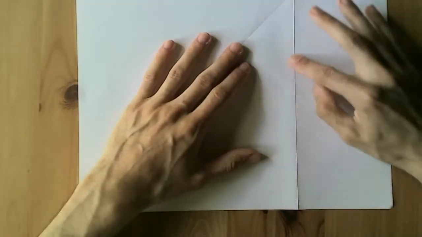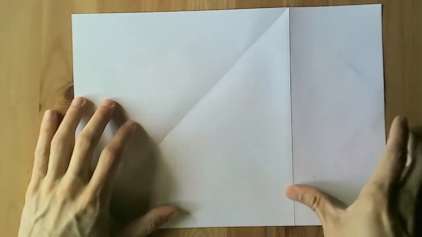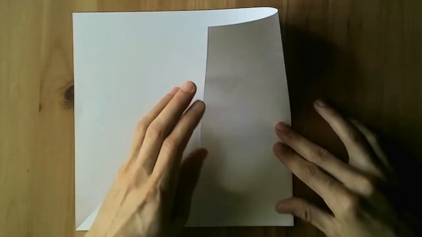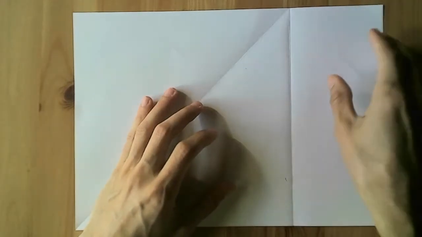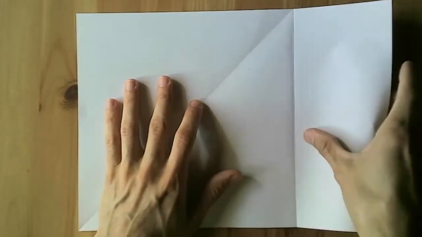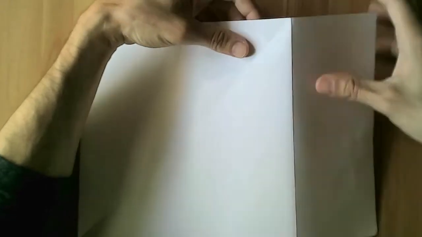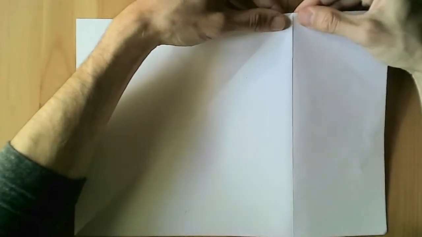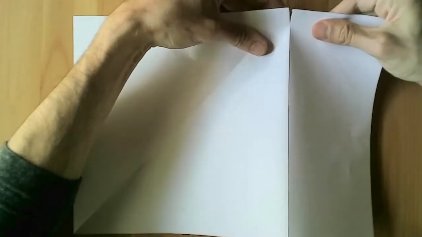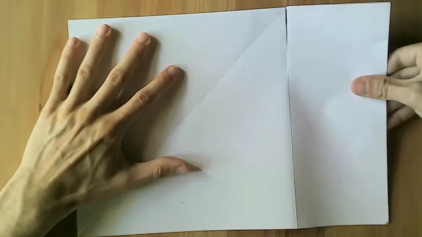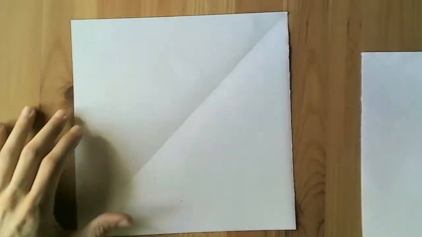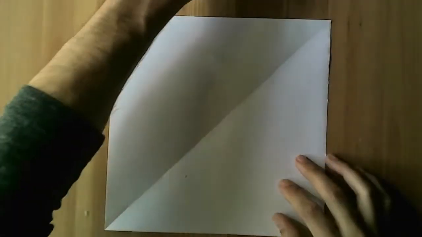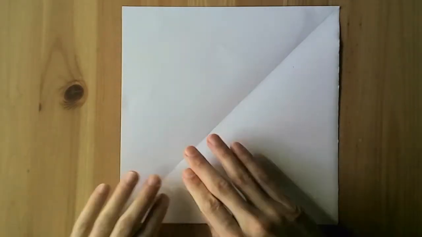I'm going to turn this mountain fold I have here into a valley. So now this fold is both folds. It's both mountain and valley, right? You can do this, you can do that, you can do both. And I'm going to cut it away. This is why we fold it both ways, because now the fibers are weakened. We've talked about this. Doesn't matter. Anyway, alright, so now I have here my trusty square.